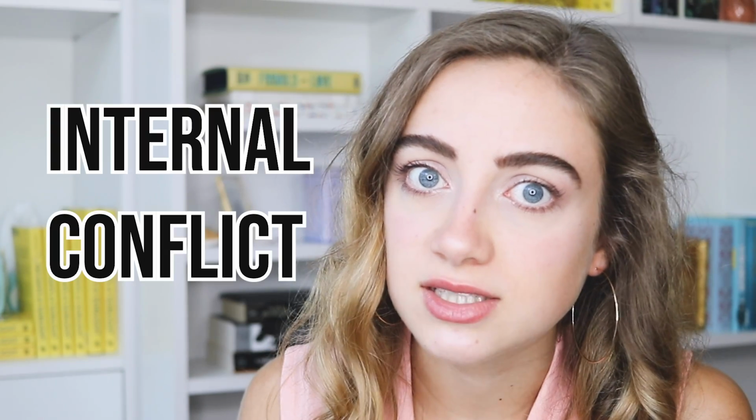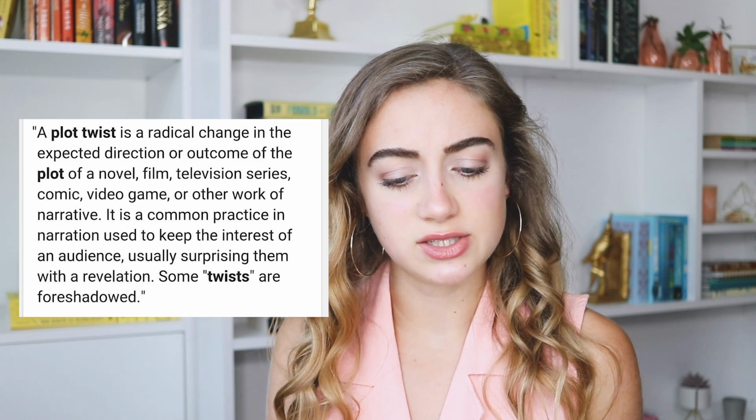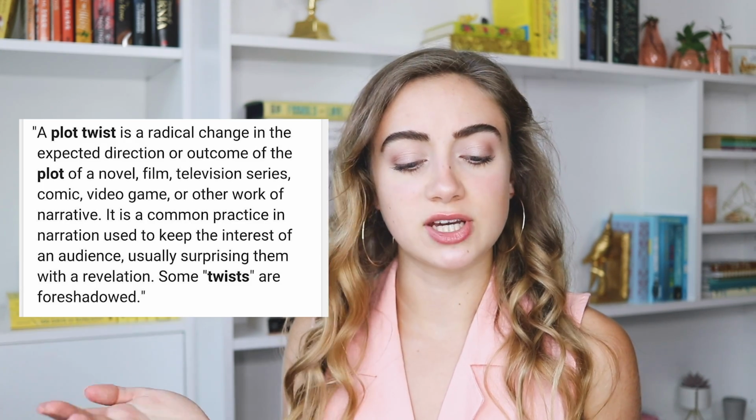And there's nothing wrong with this definition, but it's missing something. And if you know me at all, you know what I'm gonna say. It is missing internal conflict. How does it impact the characters? Why does it matter? It's used to keep the interest of the audience, usually surprising them with a revelation. So that's about the audience, not the characters.